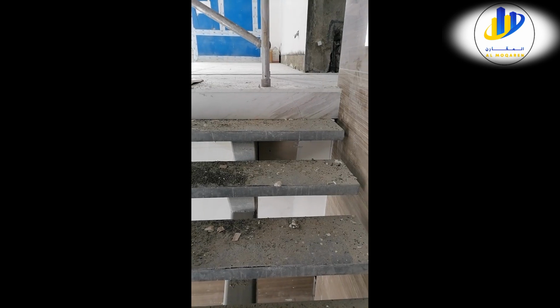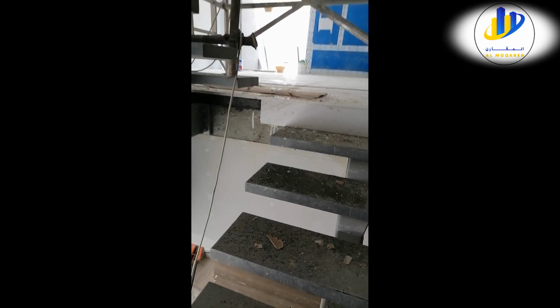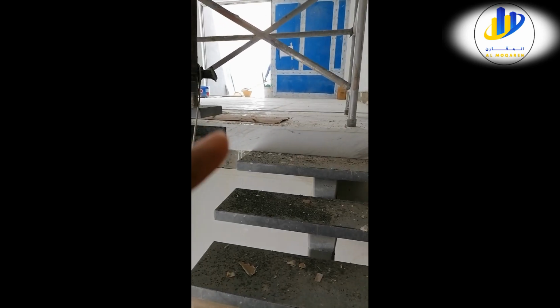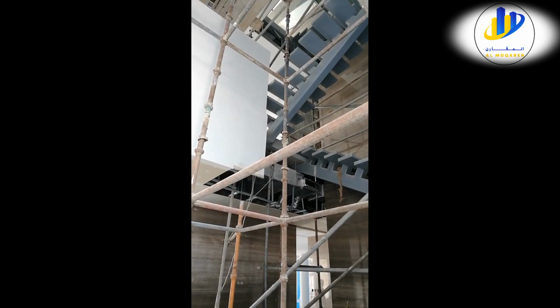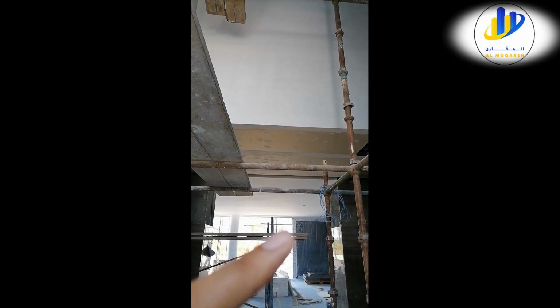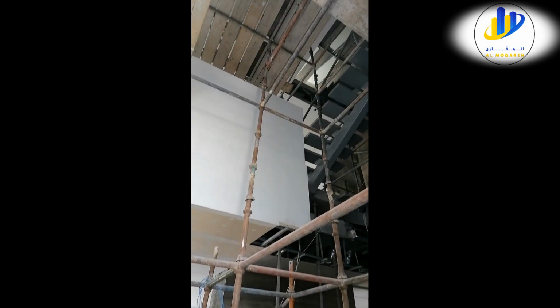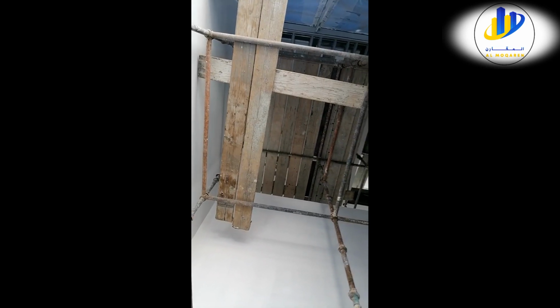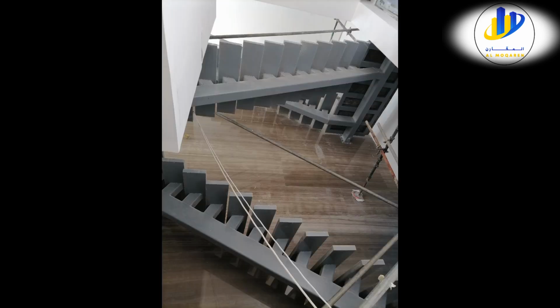For this steel staircase, the staircase is completely like one item. It's the flight with the steps already fabricated outside, and it's brought to the villa and we install it in the villa. Then the client chose to clad it with marble, Volakas marble specifically.